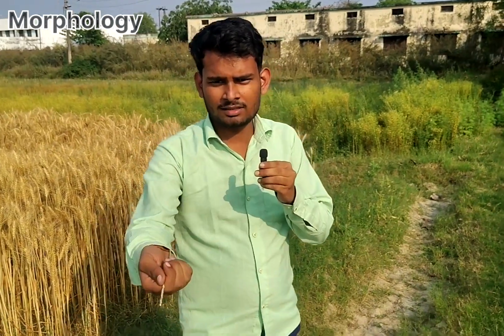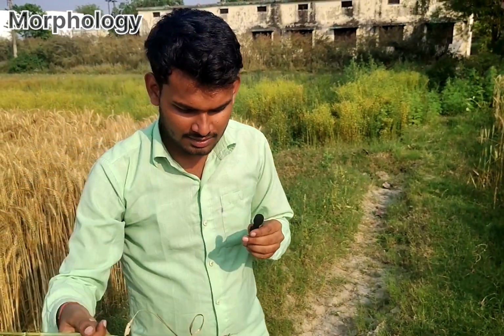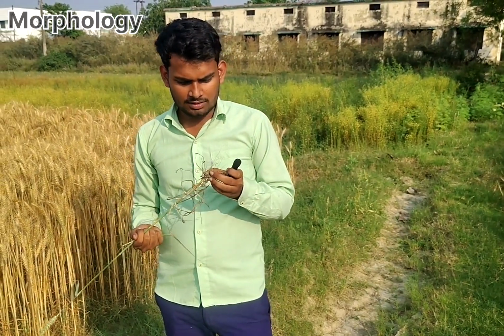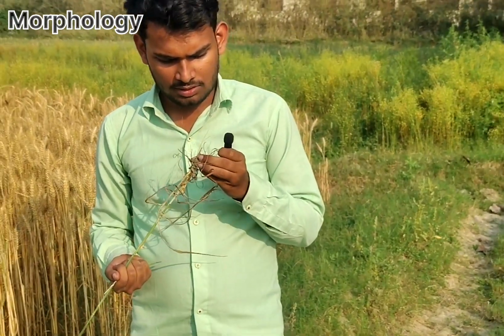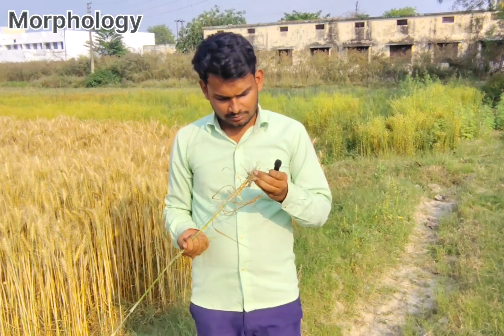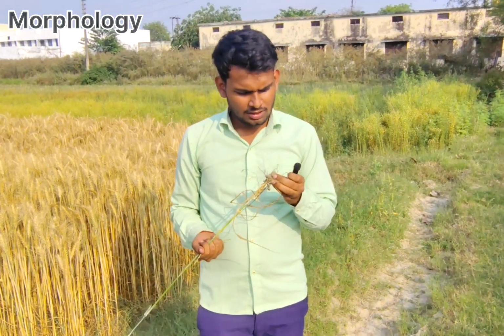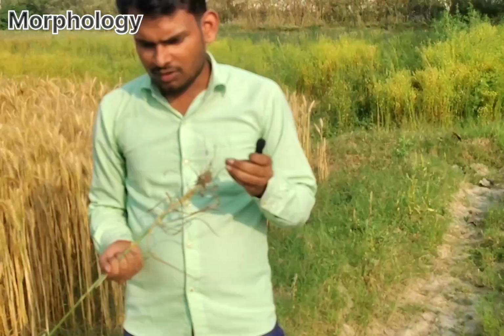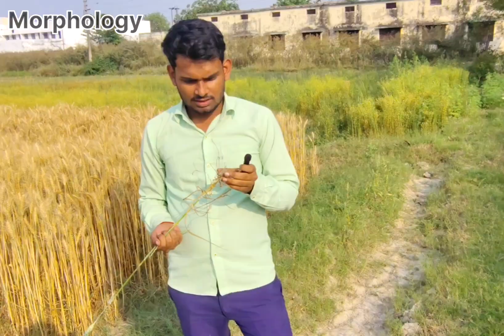Now we discuss the morphology of wheat. This is a wheat plant. This is a root. Two types of root are found in crops. First is the seminal root, which emerges from the seed and provides nourishment for seed germination.